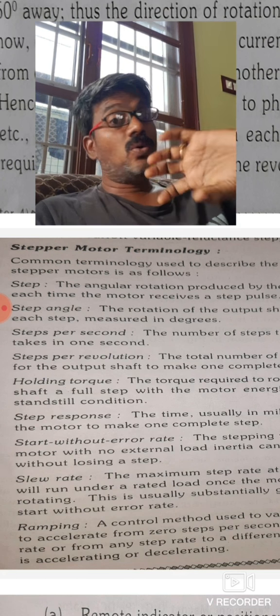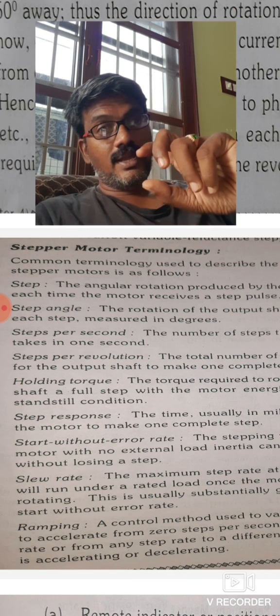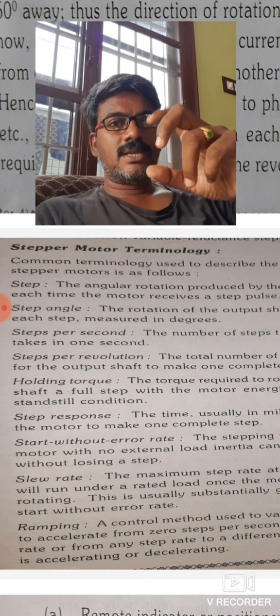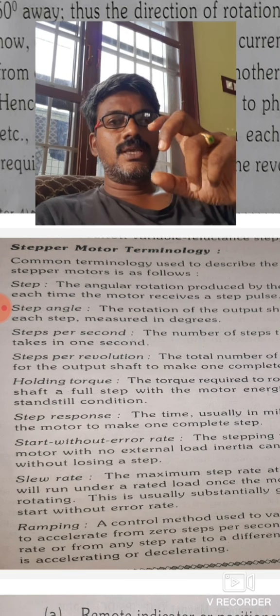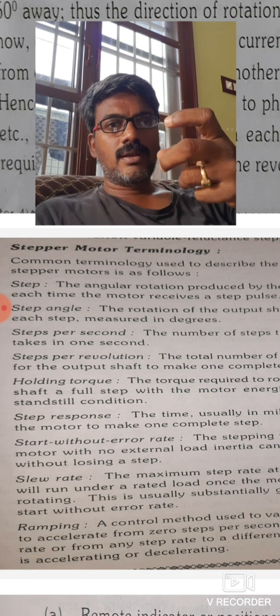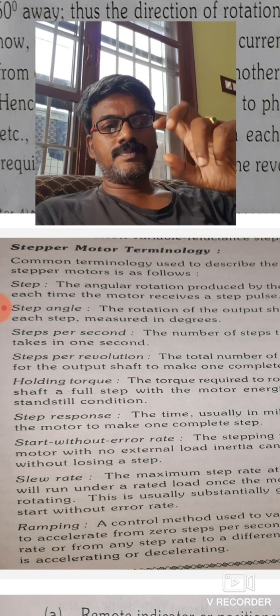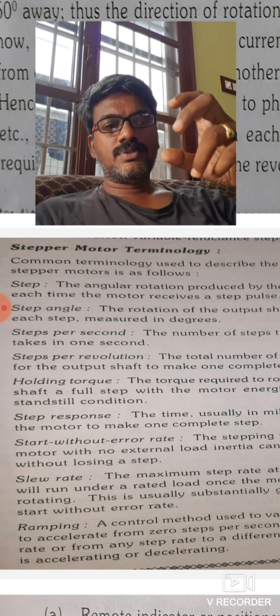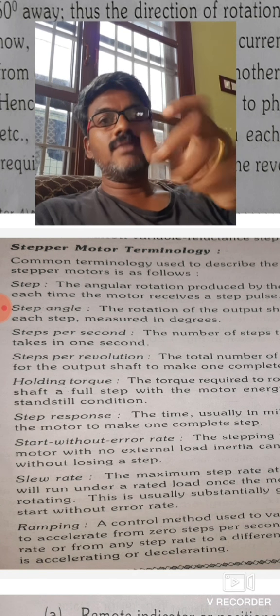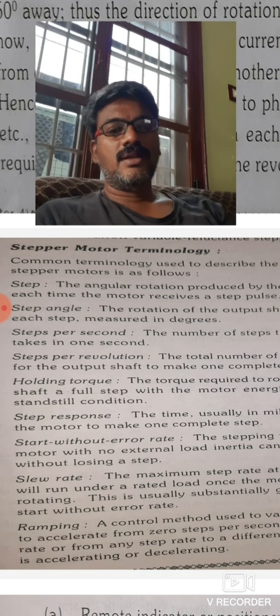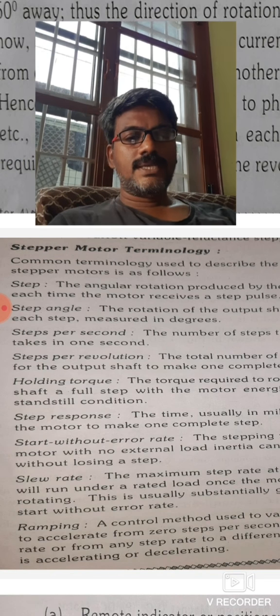The total revolution is different, and for 1 second, the number of steps required by the motor are the steps that the motor takes in 1 second. That is the steps per second.